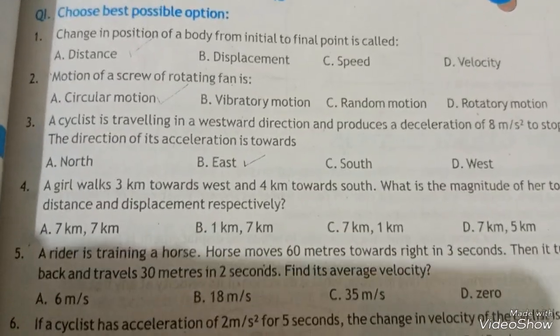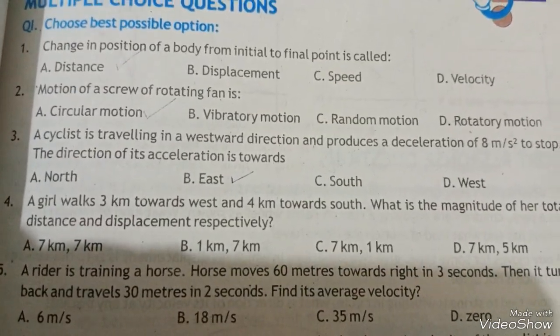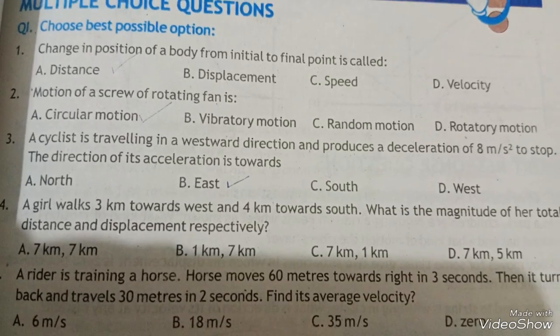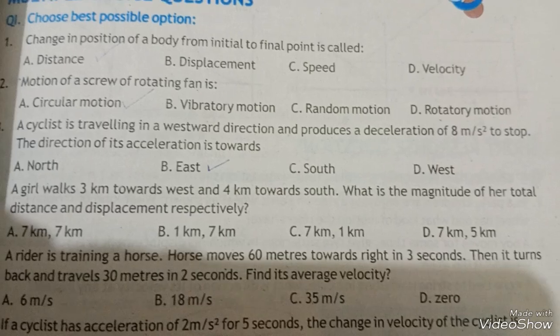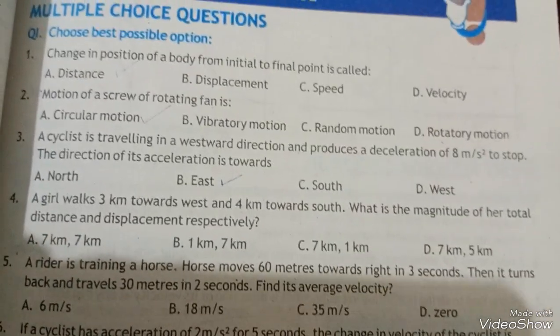Question number 4: a girl walks 3 kilometers towards west and 4 kilometers towards south. What is the magnitude of her total distance and displacement respectively?